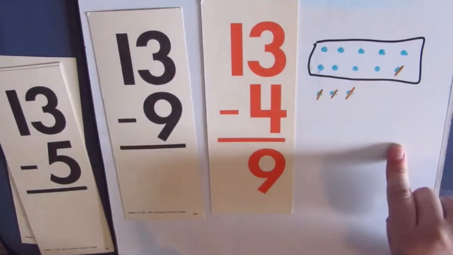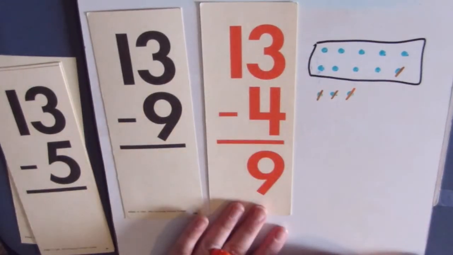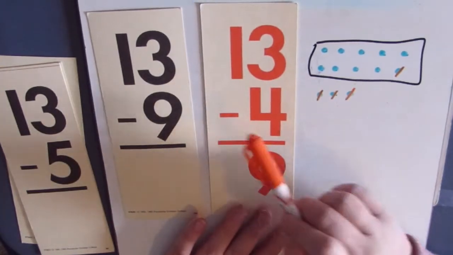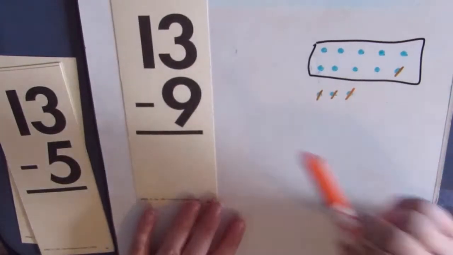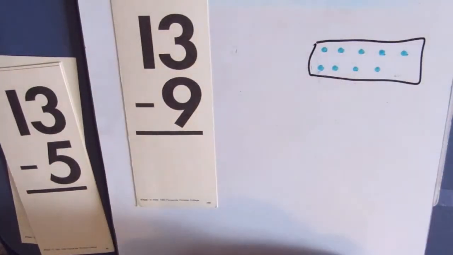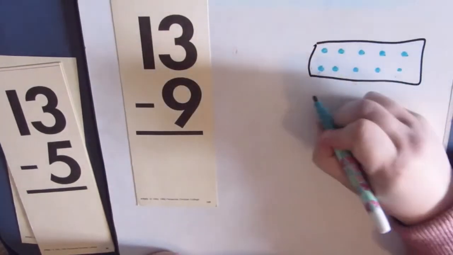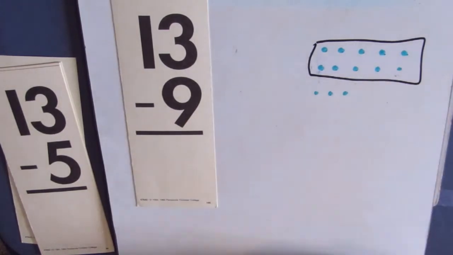But this is what it looks like. I can also think, well, if I take that 3 away from the 10 and take 3 away from 4, then I'd have 10 minus 1 equals 9. We have 13 minus 9, which would work very similar. I can do my 13 dots and cross off 9 of them, which would leave me with 4.